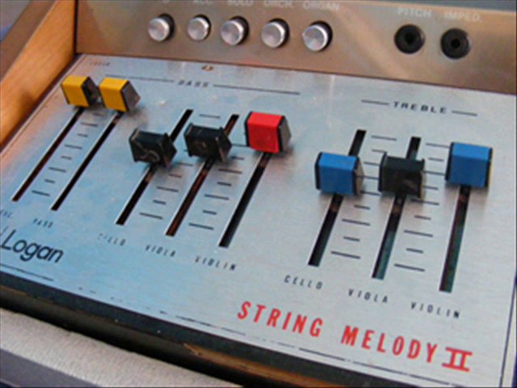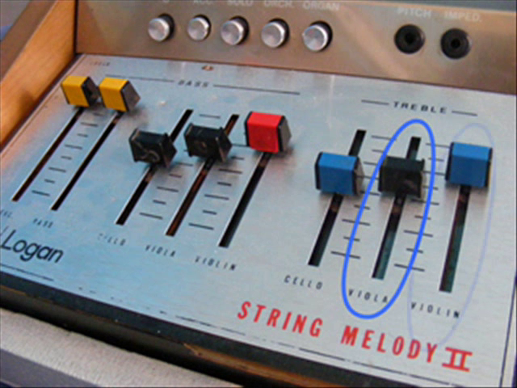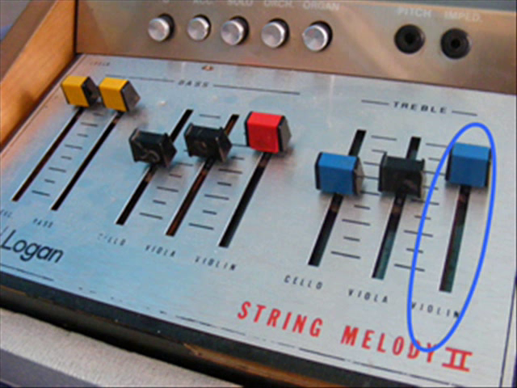There are another 3 sliders for the treble half, and again, we'll just go for that. So here is the cello on the upper half. And here's the viola. And here's the violin. And that's almost the top of the keyboard there.